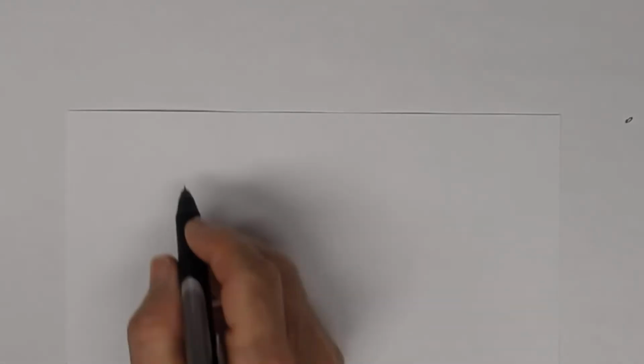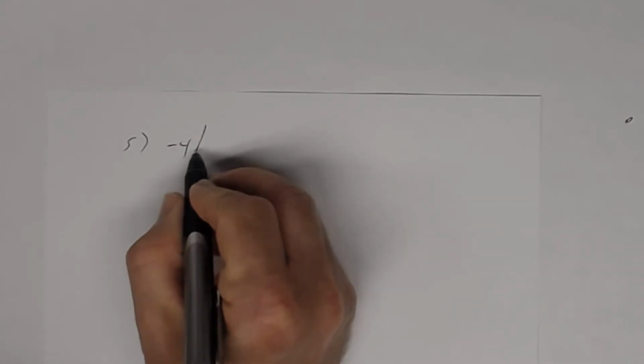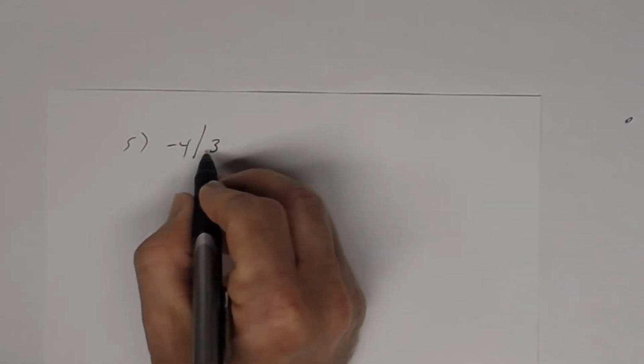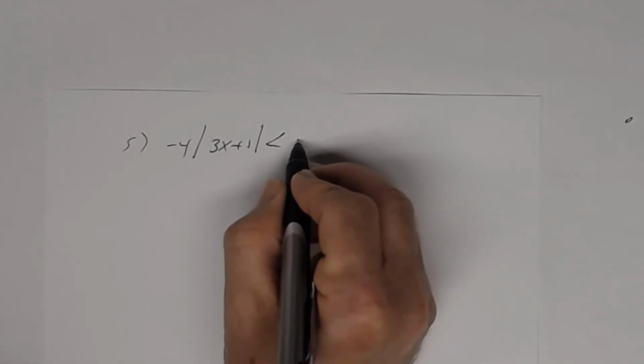All right, so let's do one more. Number 5. Fairly simple, right? Not difficult at all. It's not a difficult process. Very simple. So when I look at number 5, I have negative 4 is less than negative 4 times the absolute value of 3x plus 1 is less than negative 20.